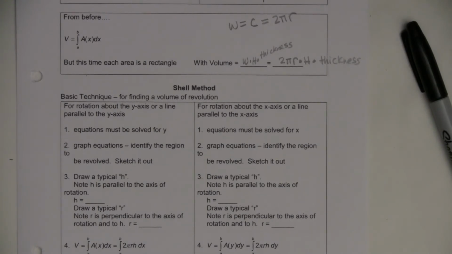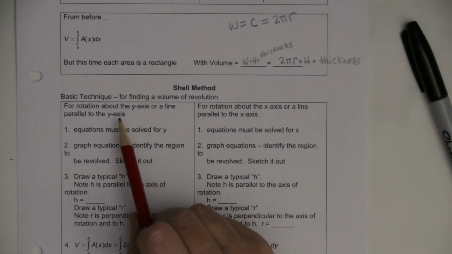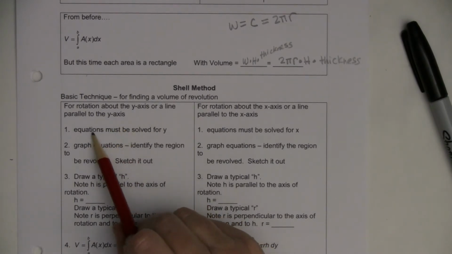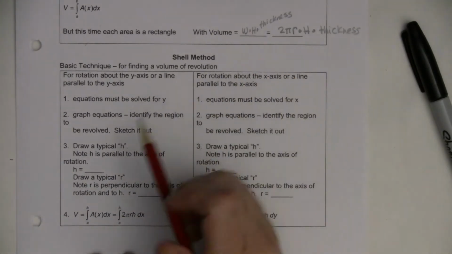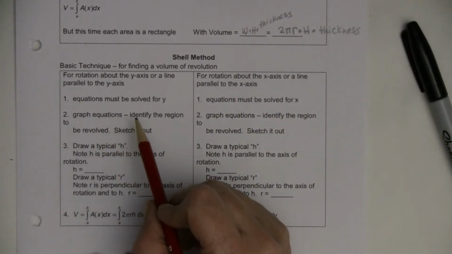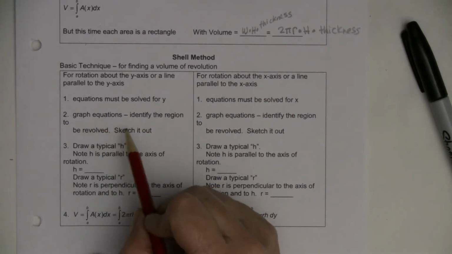Okay, so the basic technique for finding the volume of revolution. It matters if you're going around the y-axis or something parallel to the y-axis. If you are, then your equations must be solved for y. You want to graph your equation, what's going to be revolved, and sketch it.